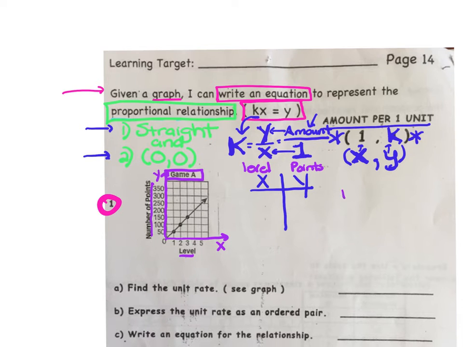We would like to calculate the K rate, which is a ratio of a y value over its x value. And in this case, we know that y represents the points and the x certainly represents the level.